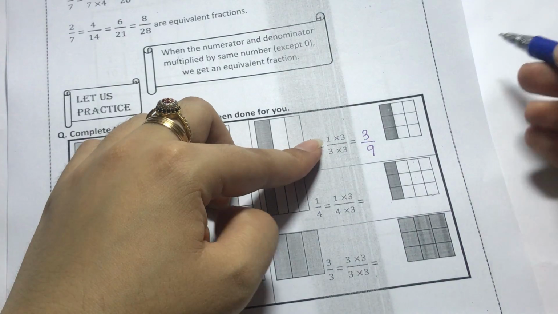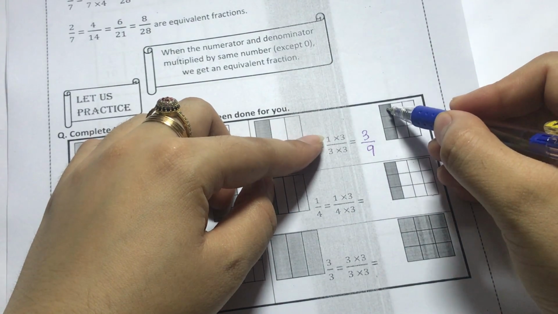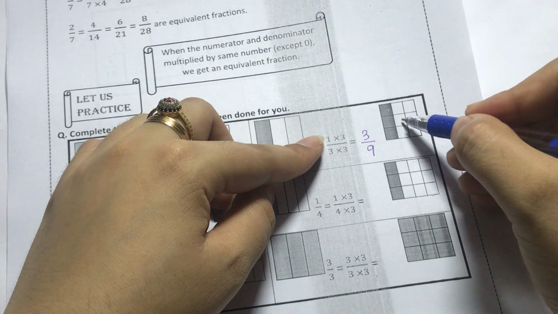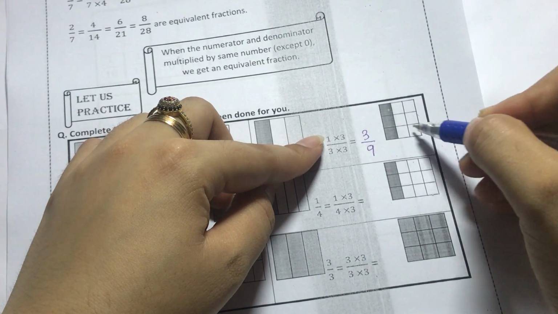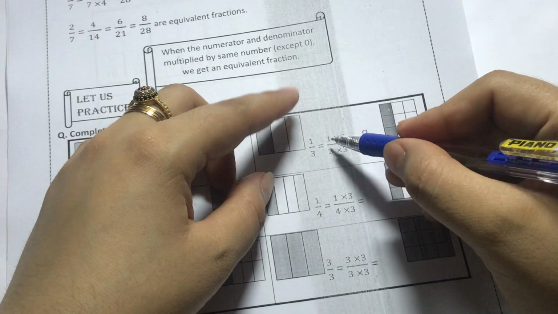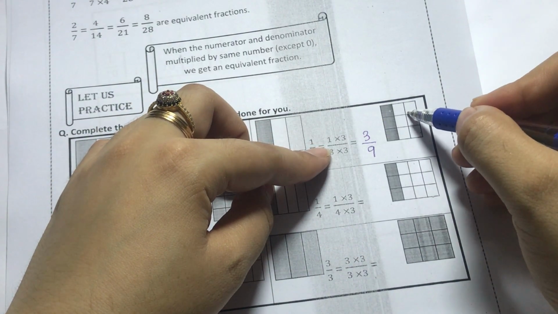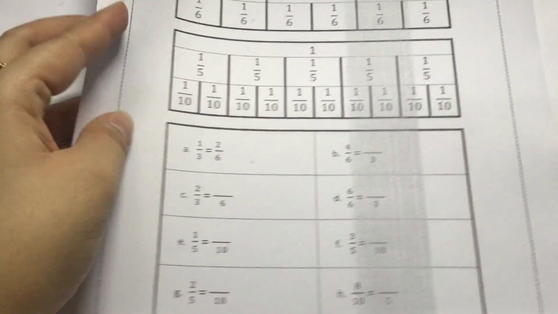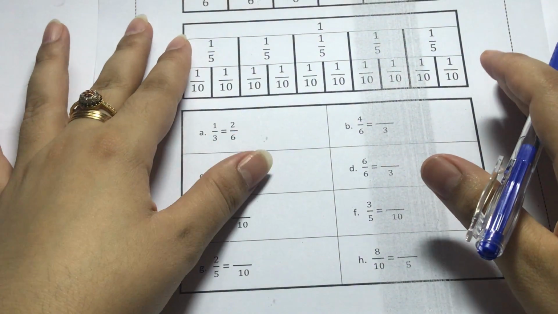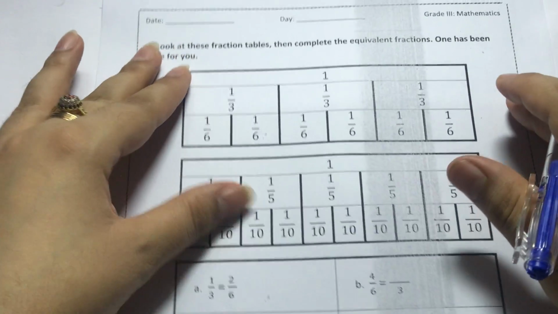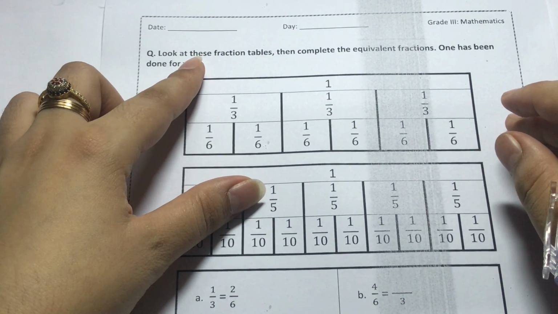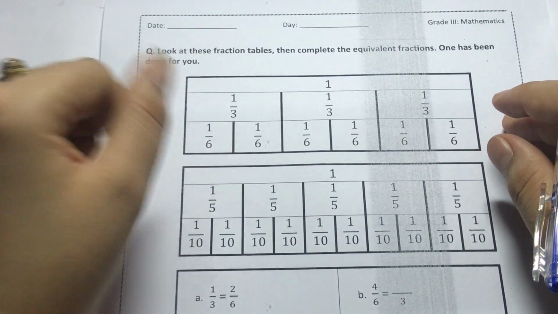Now you can see from the shape 1, 2 and 3 parts are shaded, and we have 1, 2, 3, 4, 5, 6, 7, 8 and 9 equal parts, right? So we will get the same result with the help of shape or with the help of multiplication. Understood? Okay. Now the last page of this topic, look at these fraction tables, then complete the equivalent fractions. One has been done for you.